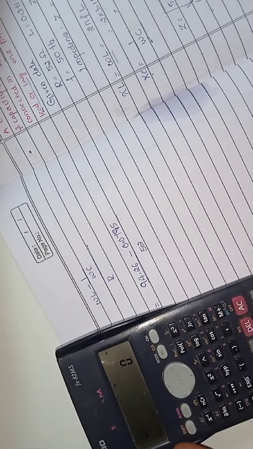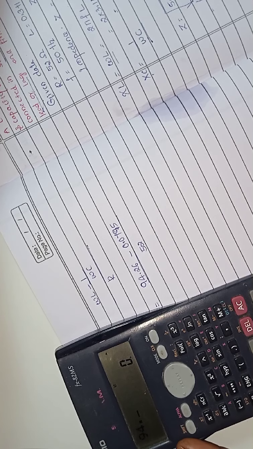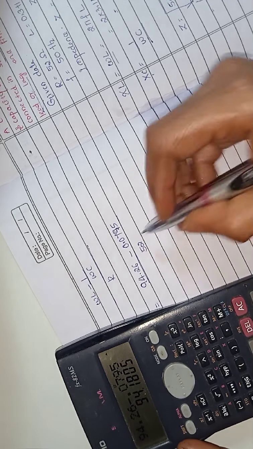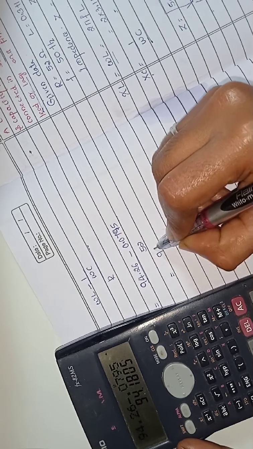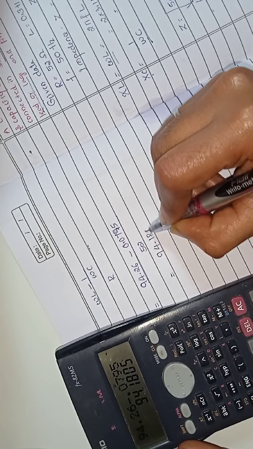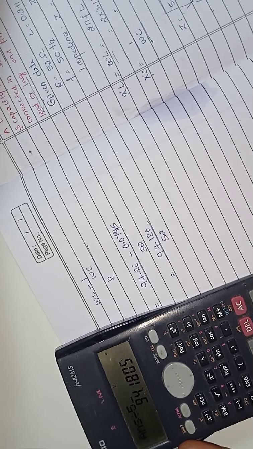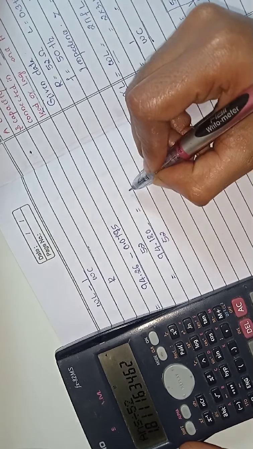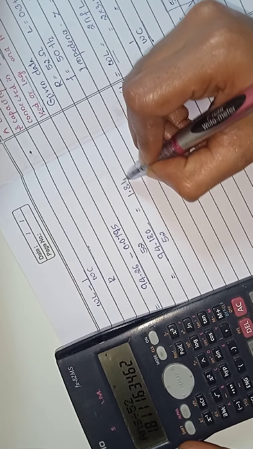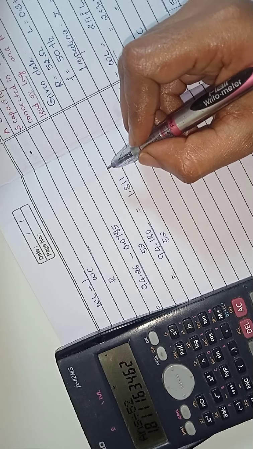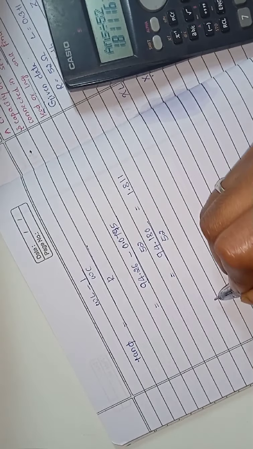Let's calculate now. In the numerator we got 94.18 divided by 52. We got 1.811. Sorry, this is tan phi.